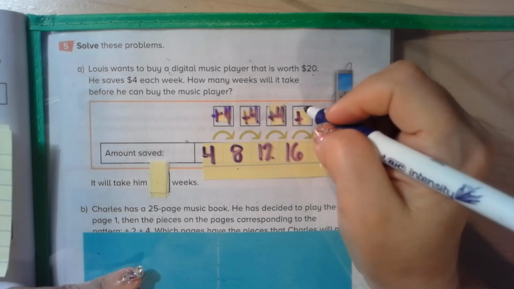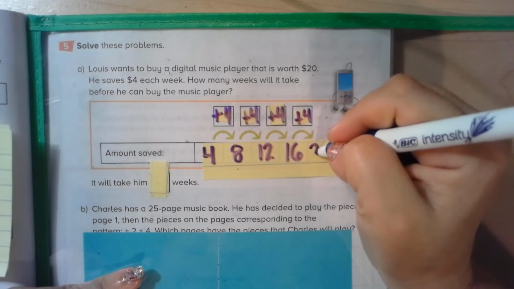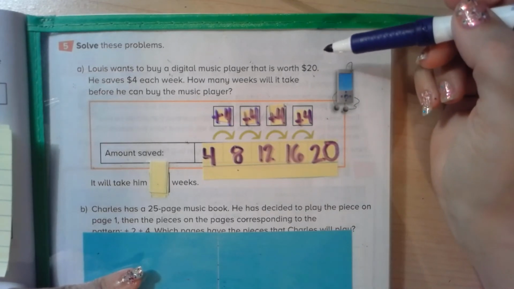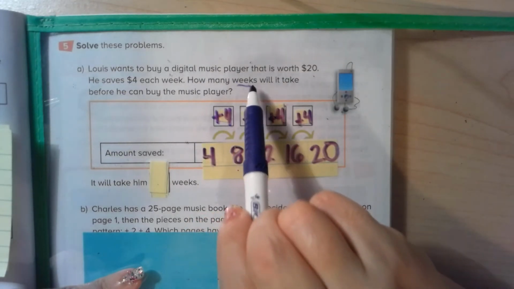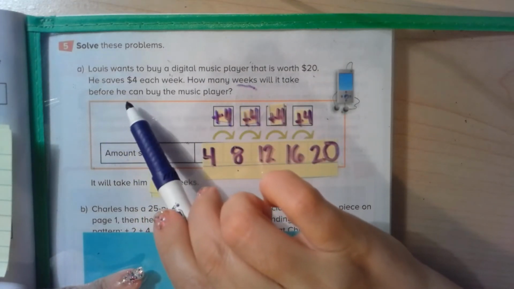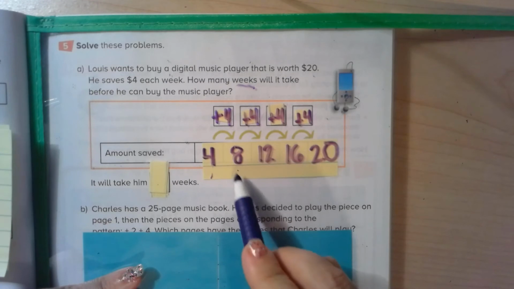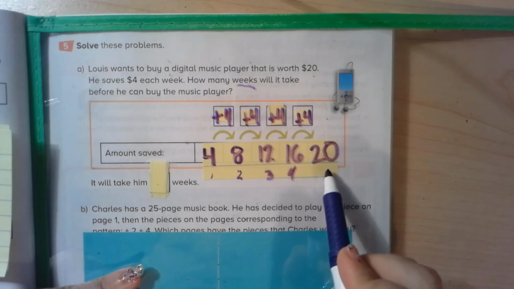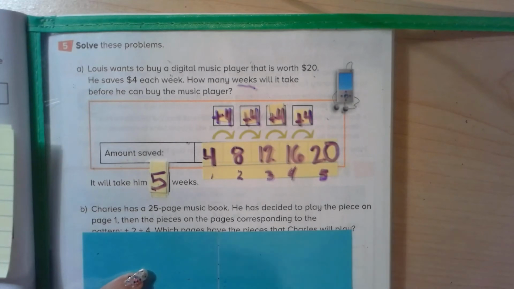Not enough. Plus 4: 16, 17, 18, 19, 20. Way to go, Lois. Lois can go buy his music player. What was the question we had to answer? How many weeks will it take before he can buy the music player? Well, let's check. This is week 1, week 2, week 3, week 4, week 5. So the answer was 5 weeks.